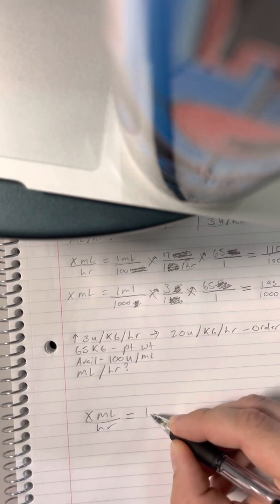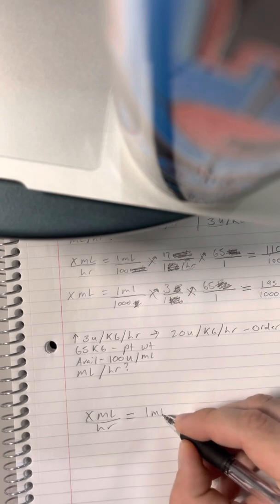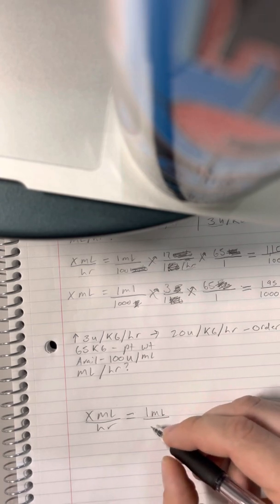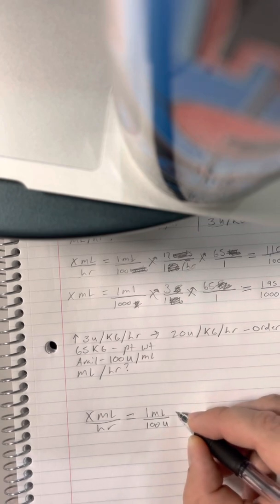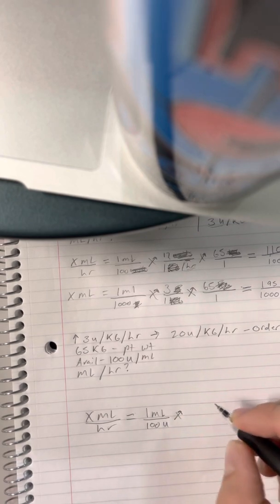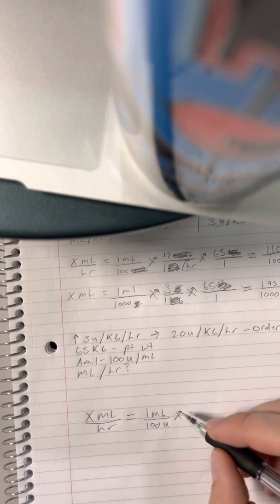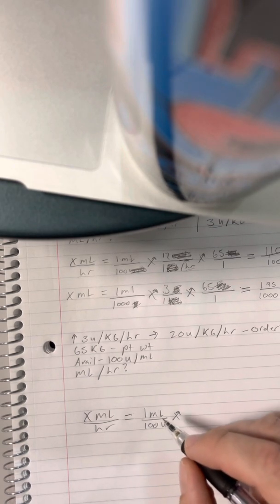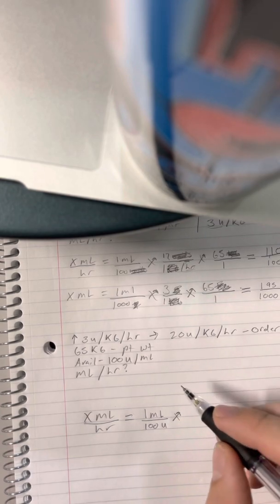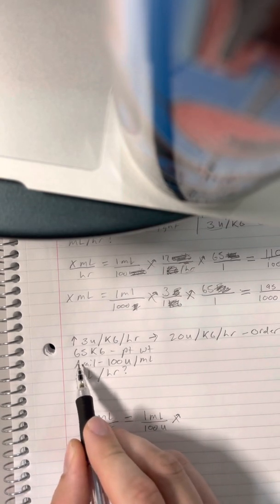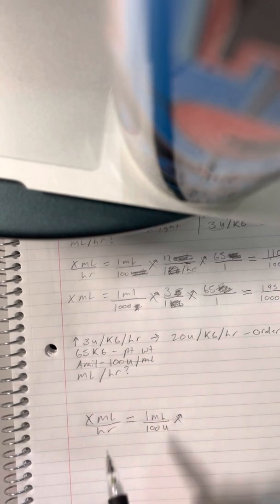So we're going to do 1 ml over 100 units. Now we're going to do that handy little thing that we do with our X and just make it a little arrow. Excuse me. Where are we finding units at besides this guy?